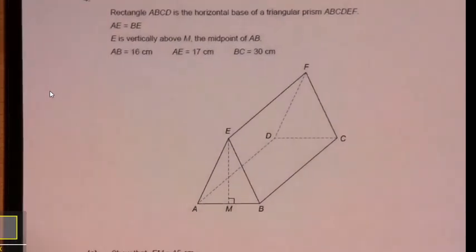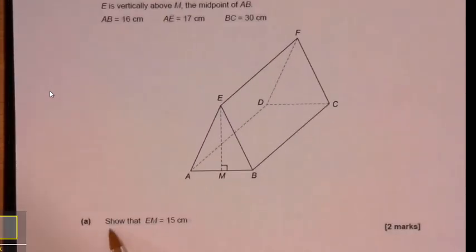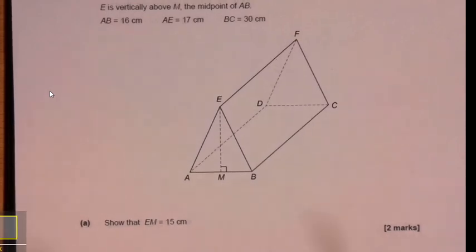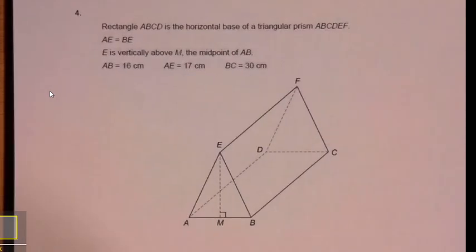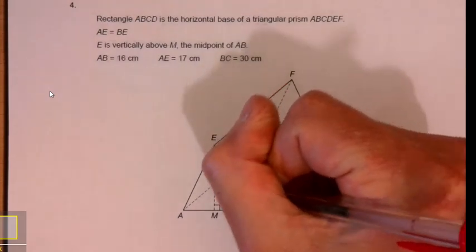And question 4. Right, what have we got here? Let's just show you. So part A was show that EM is equal to 15 centimeters. So what's always a good idea here? So where is EM? EM's this bit just here.